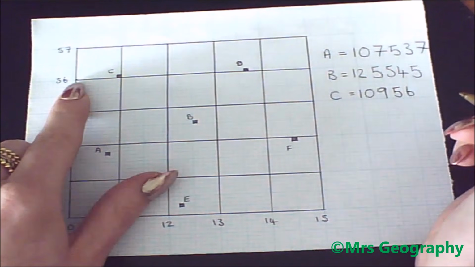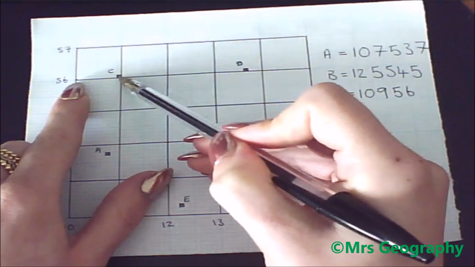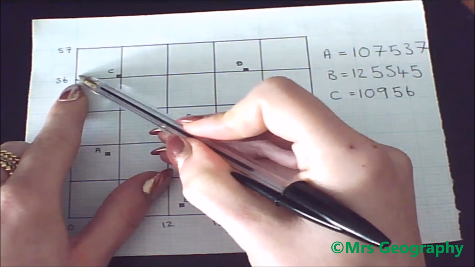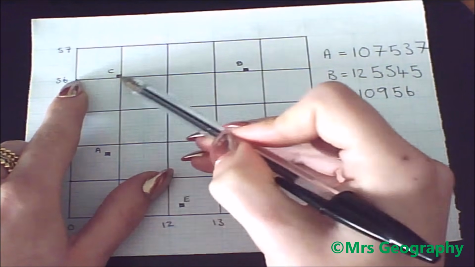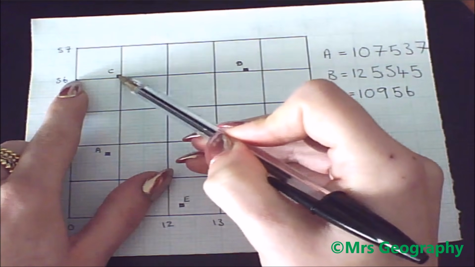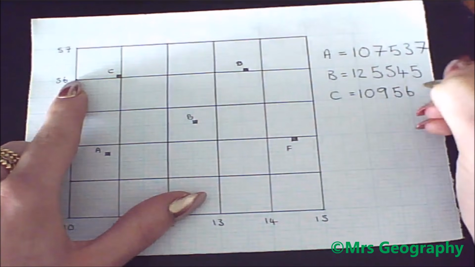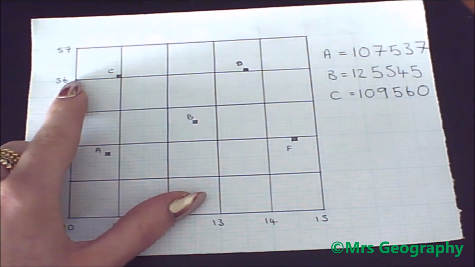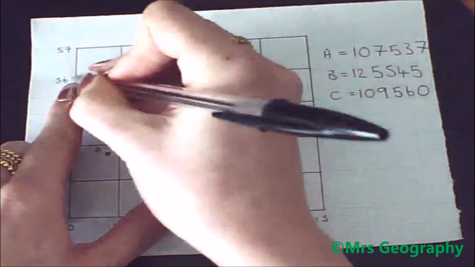Now this is where it gets difficult, because we're not actually counting any steps up because it's already on this line. When the point is on a line, you just give it 0. So you haven't made any steps, no steps on the line.